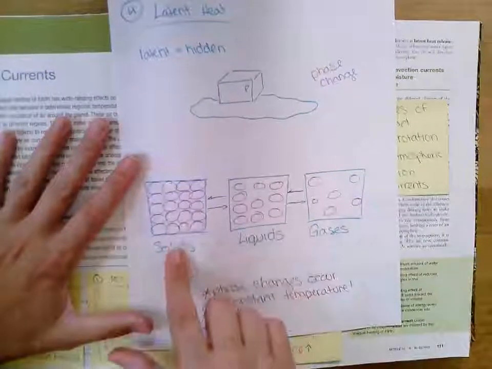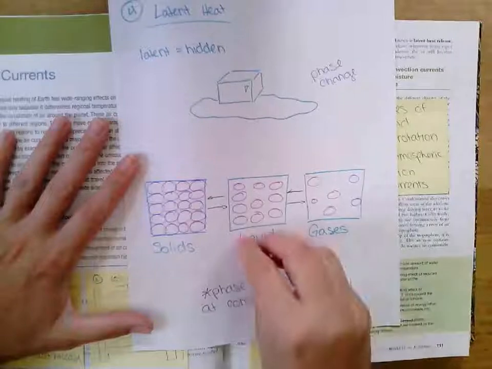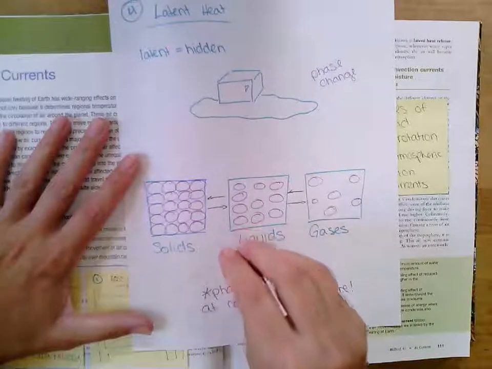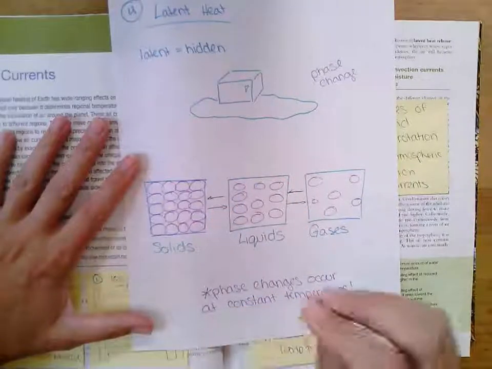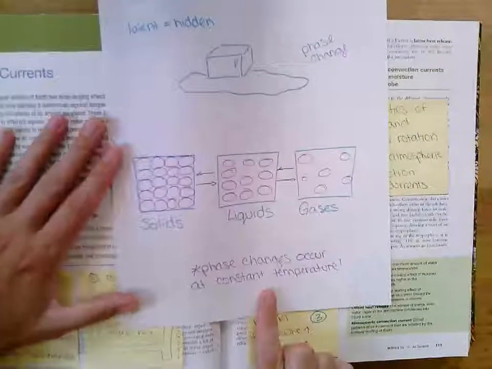So for example, if I was moving from a solid to a liquid or liquid to a gas, all the kinetic energy that I put into the system to heat it up would be used to oppose that intermolecular force of attraction and spread those molecules out. So phase changes occur at a constant temperature, and that is called latent heat.